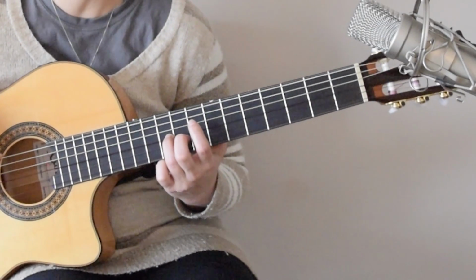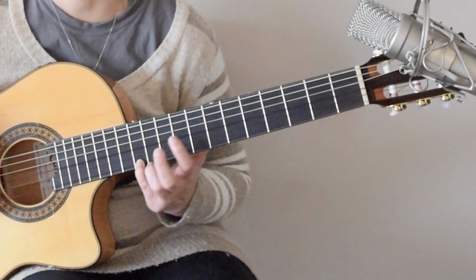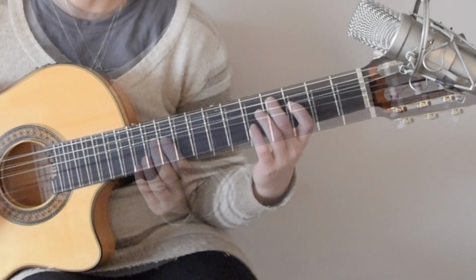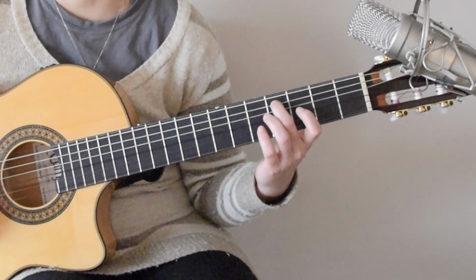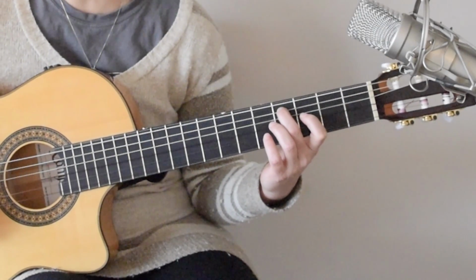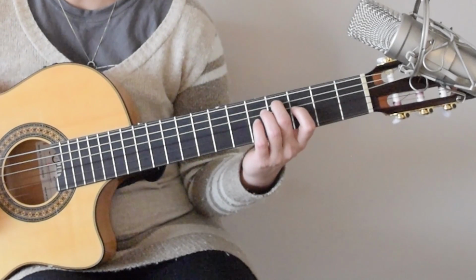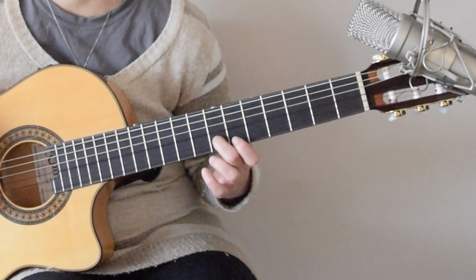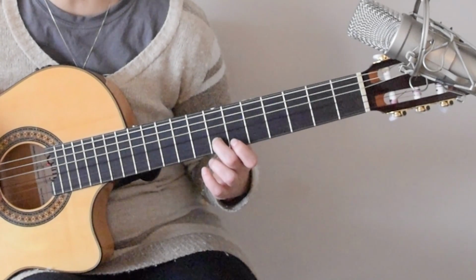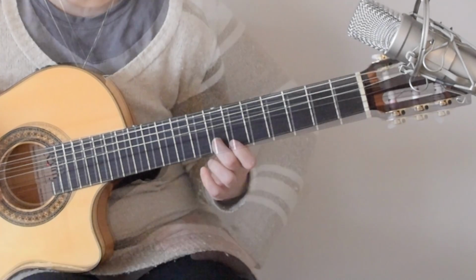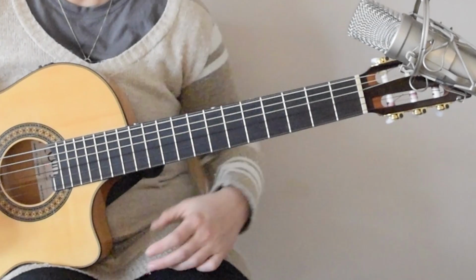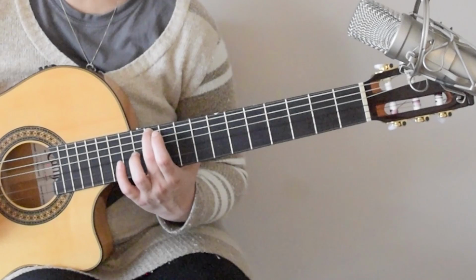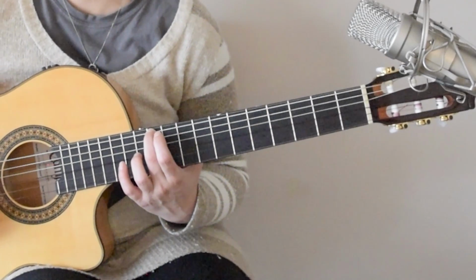This was F. This was E. This was C sharp or D flat. This is F sharp or G flat. And the last note, this was D sharp or E flat.